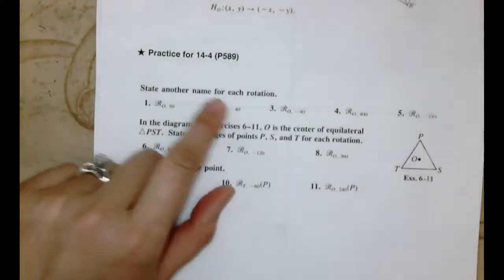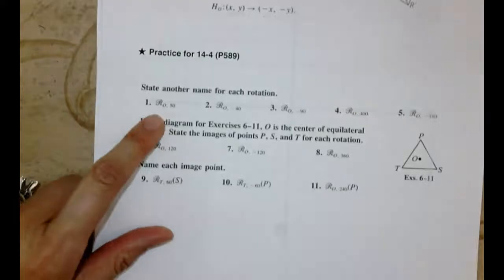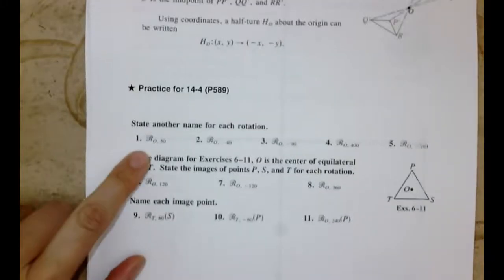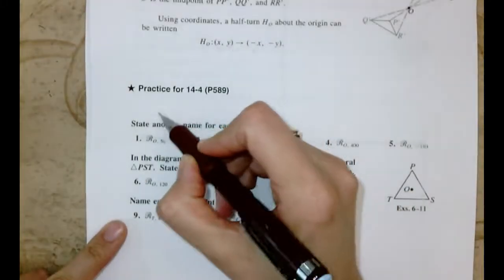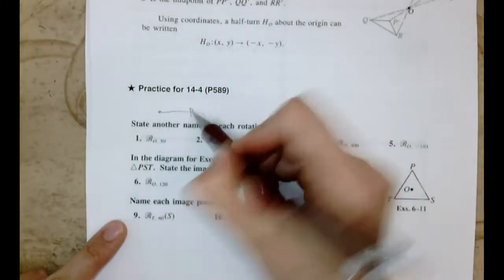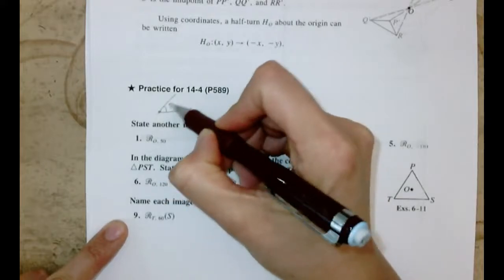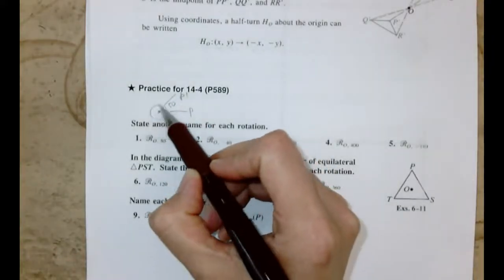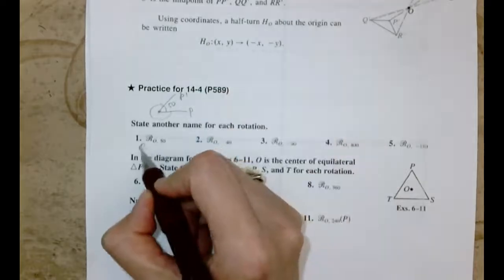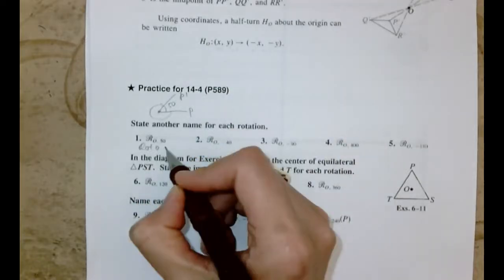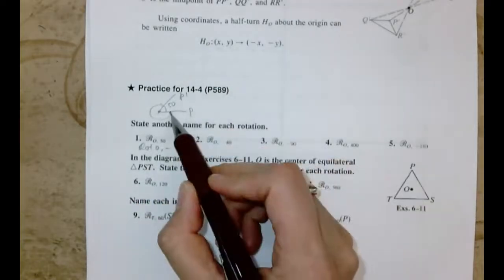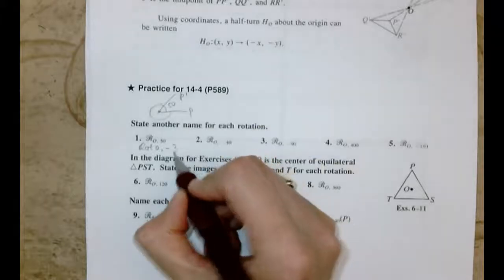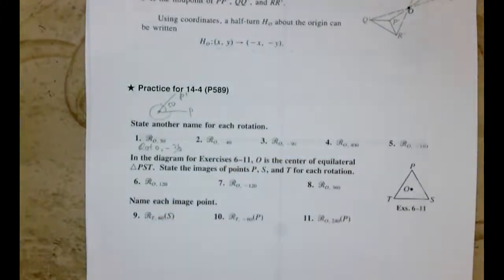State another name for each rotation. This one, there are a couple ways to go. So here's O and then P, right? And then let's say this is 50-degree and P dash. You can go this way, then that would be rotation of O of negative 360 minus 50, so 310. That's one way to say it.